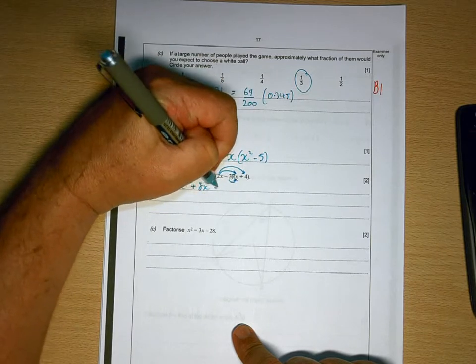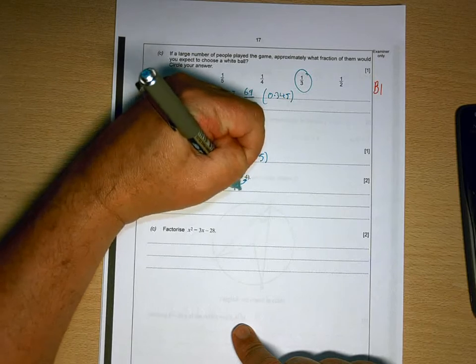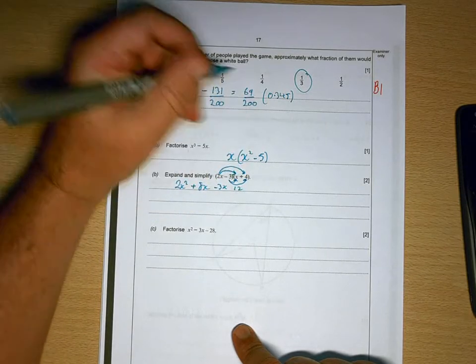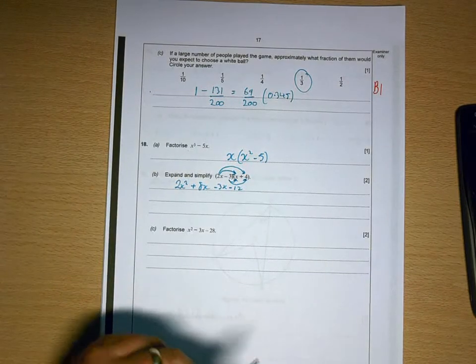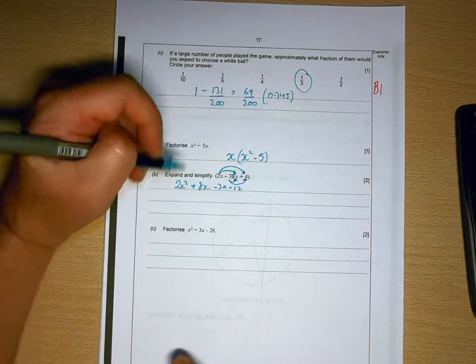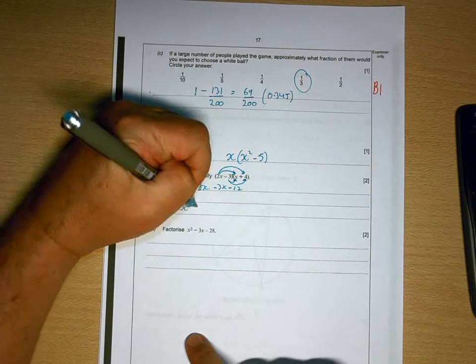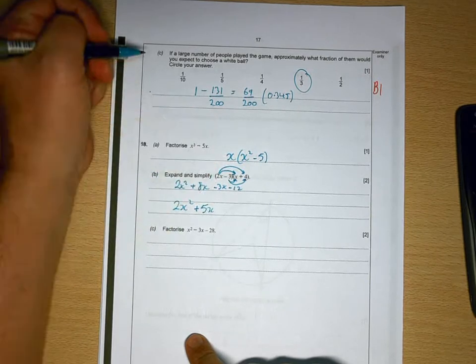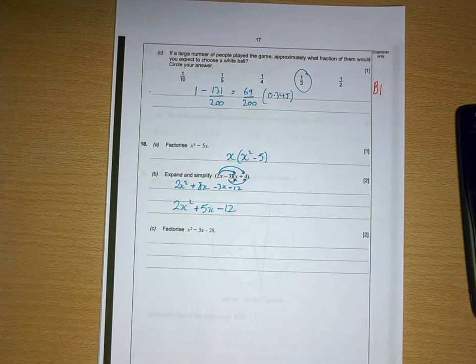Then we multiply these two, minus 3x, and then these two, 12. Signs are different, answer's negative. That's the expanding. And then the simplifying, we can simplify the two x terms. Plus 8, take 3, takes us to 5, minus 12.